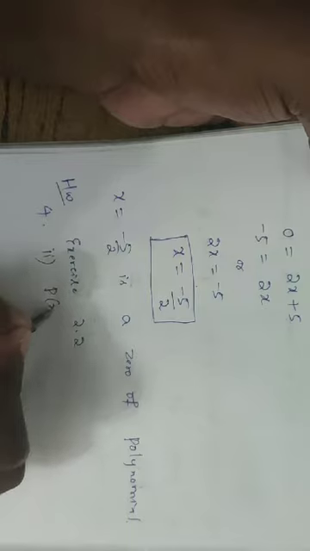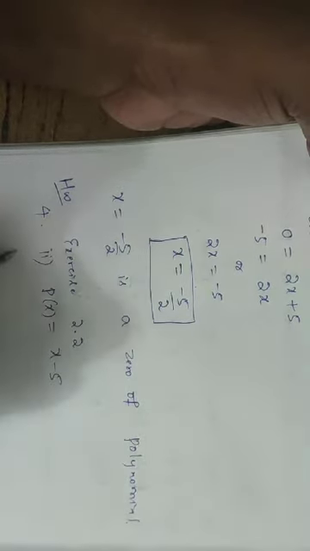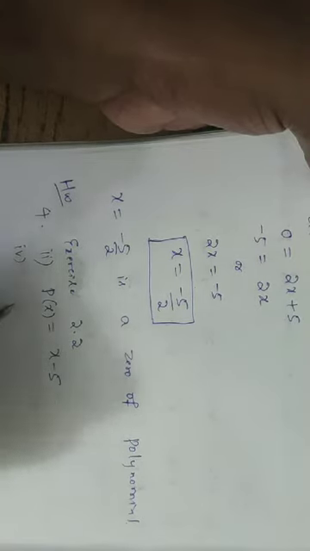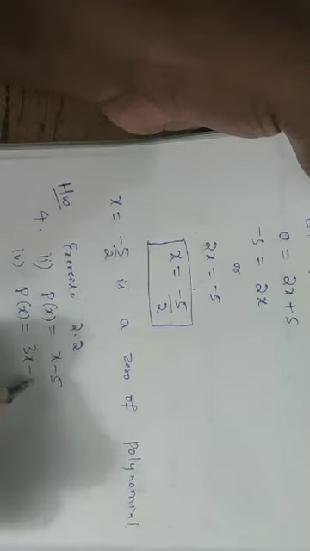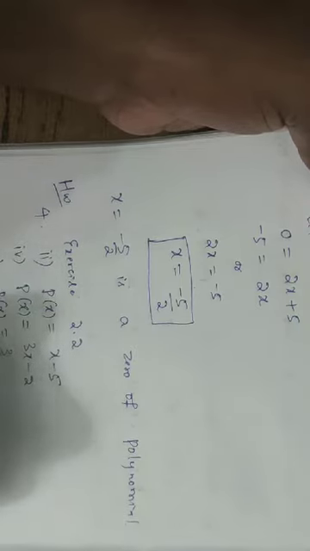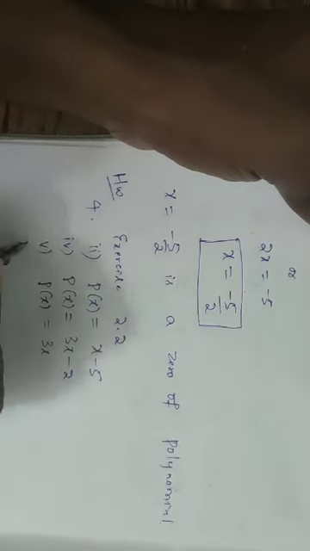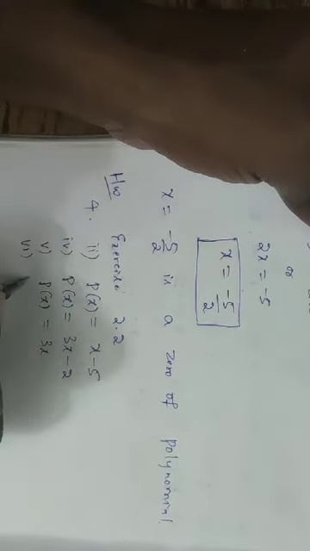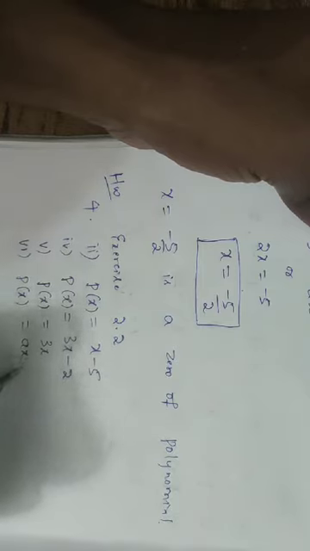The second one is P of x is equal to x minus 5, where you should find out the 0 of the polynomial. The third one I had done. The fourth one is P of x is equal to 3x minus 2. The fifth one is P of x is equal to 3x. The sixth one, P of x is equal to ax.